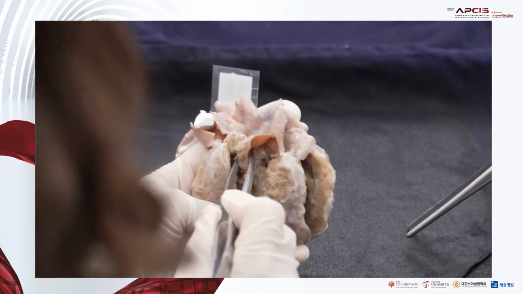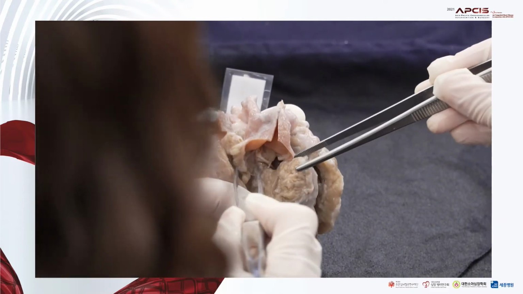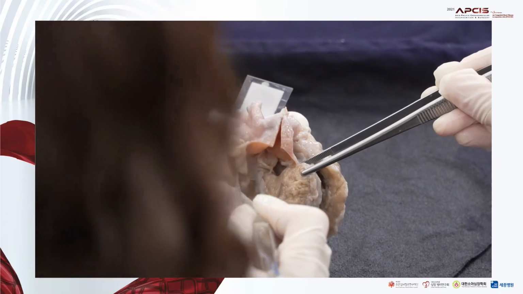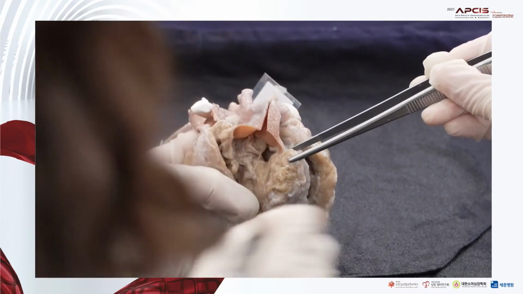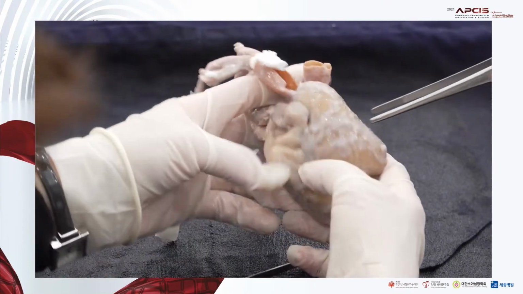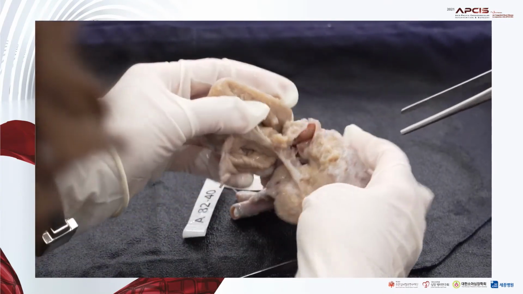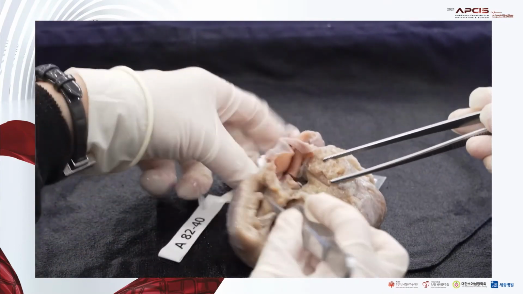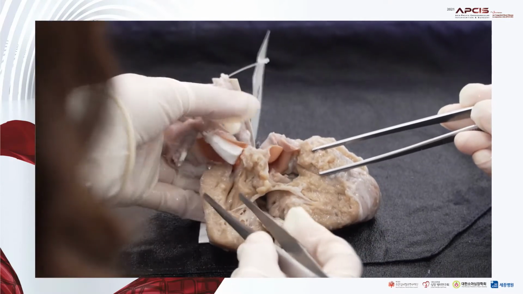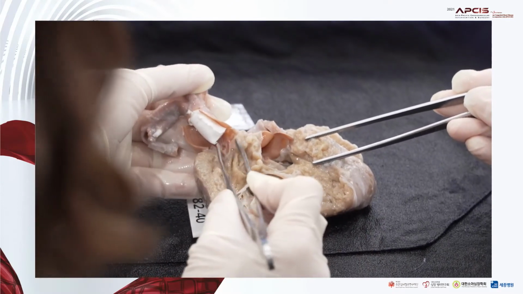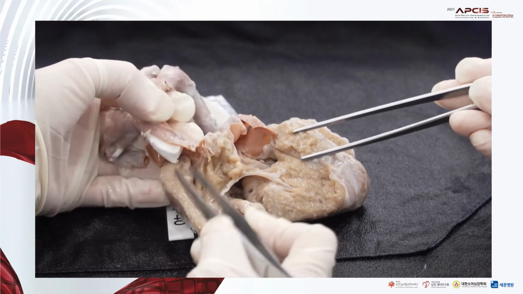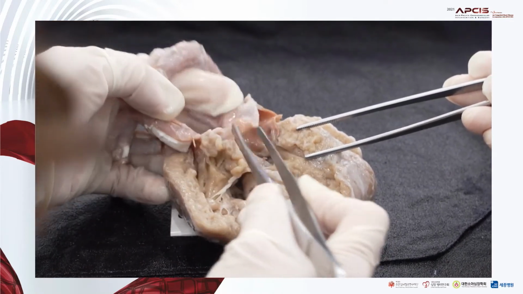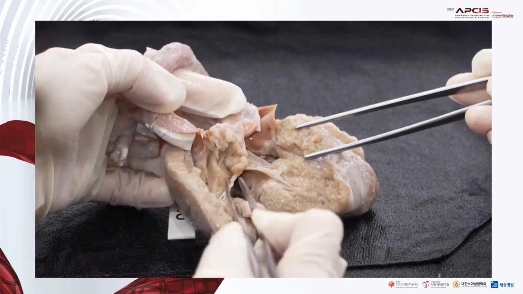And between them, there is the outlet septum, which is rather definite here. When you look inside the right ventricle, the aorta is even deviated to the right side from the pulmonary trunk.